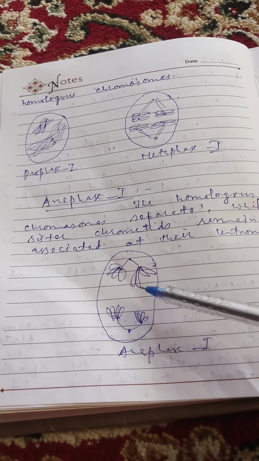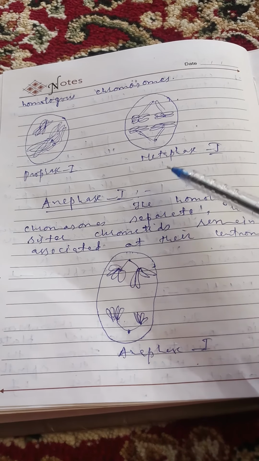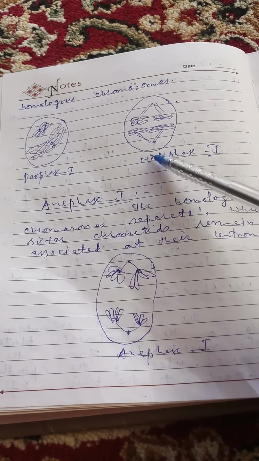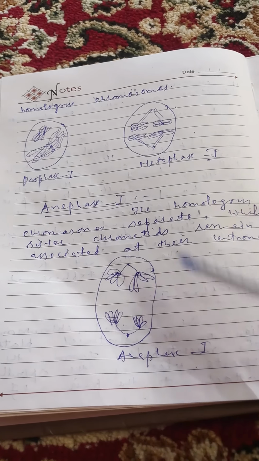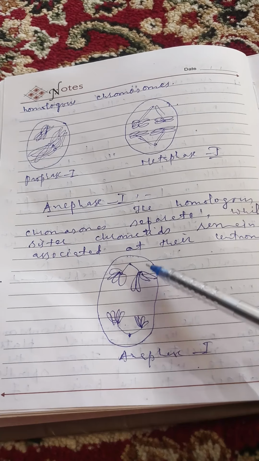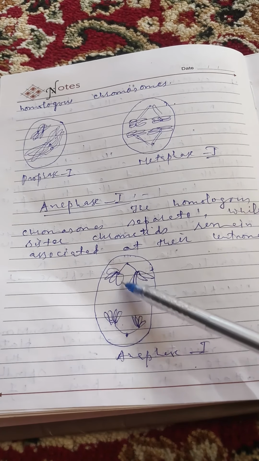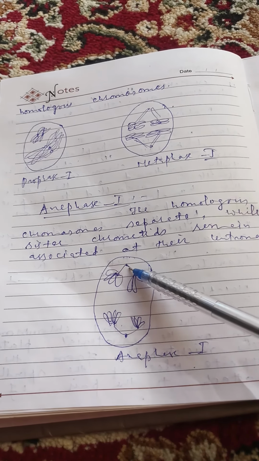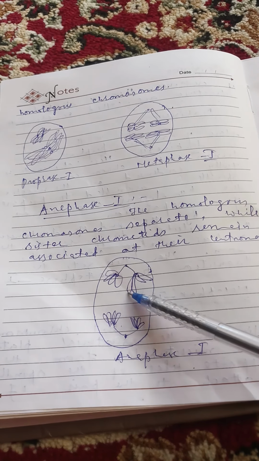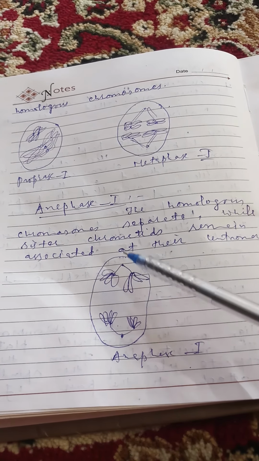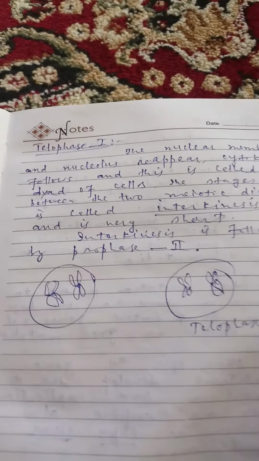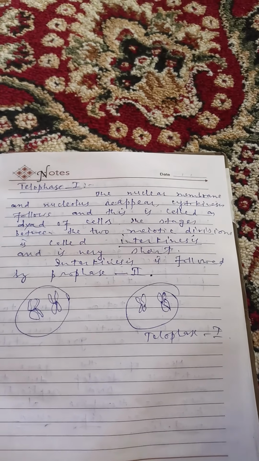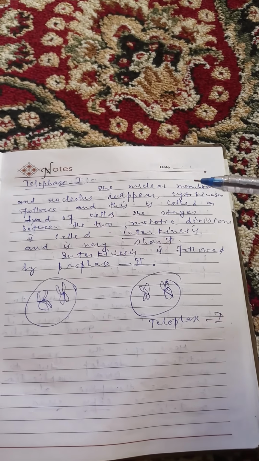Simply put, in this anaphase first, the homologous chromosomes, the bivalents arranged at the equatorial plate in metaphase first, now separate from each other, but their sister chromatids remain intact, attached in association with their centromeres. And finally, we see what happened in the last phase of meiosis first, that is telophase first. This is the last stage of meiosis first.